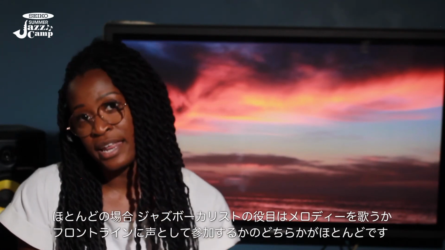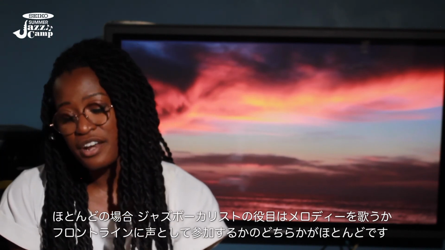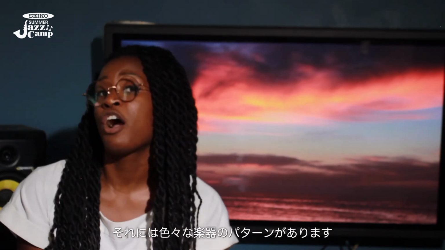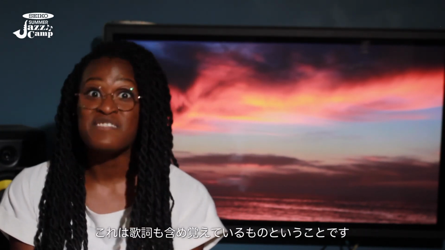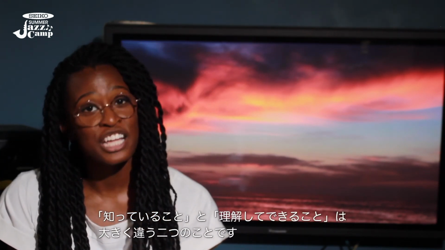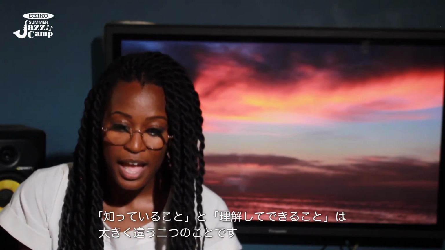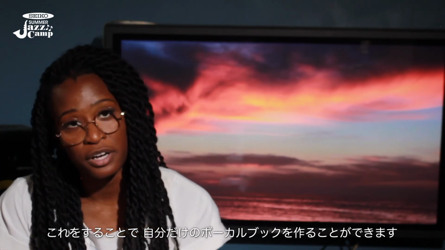Usually in any band setting, the primary object of a vocalist is to either sing the melody or provide another voice to the front line, or the line that sits in front of the rhythm section, that may be your bass, drum, guitar, or piano. The following are essential in any case. Have a list of standards prepared that you can perform, that you know, in and out, memorized. There's a difference between listening to something, checking it out, and knowing it. This way you can start to build your repertoire list and create your own vocal reel book.